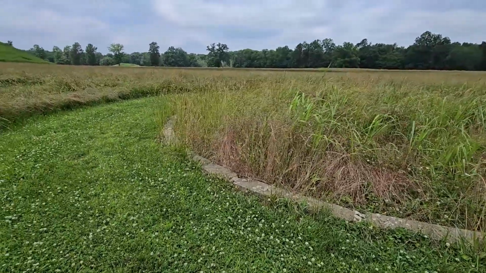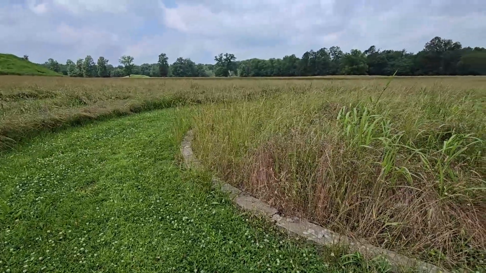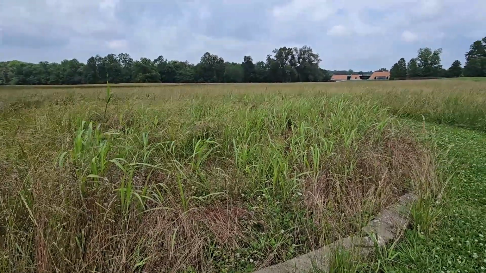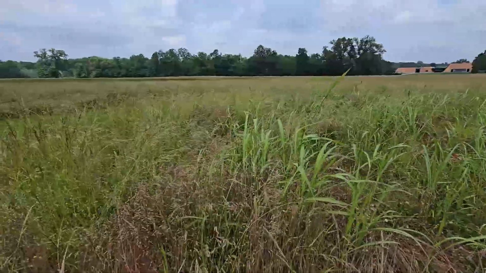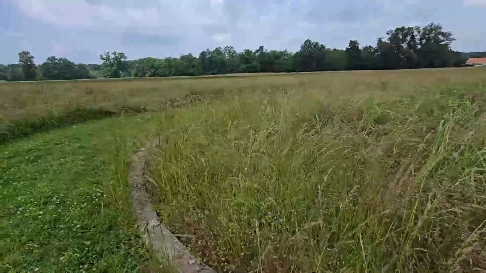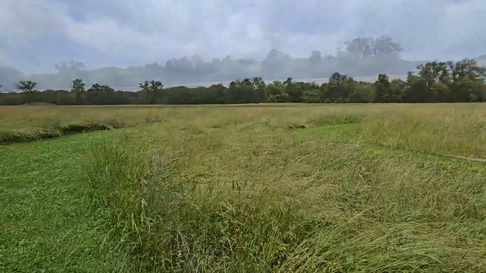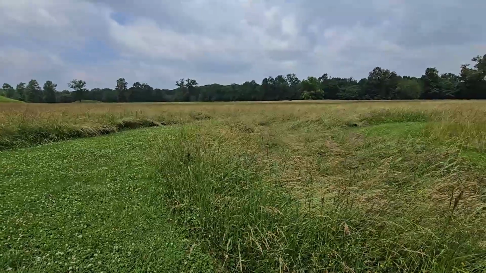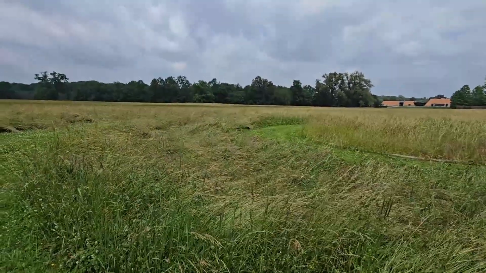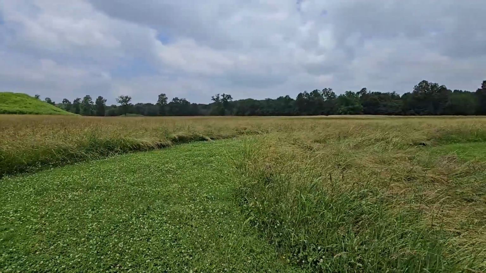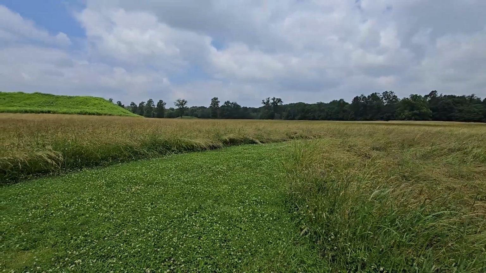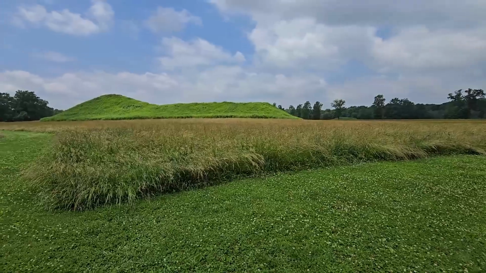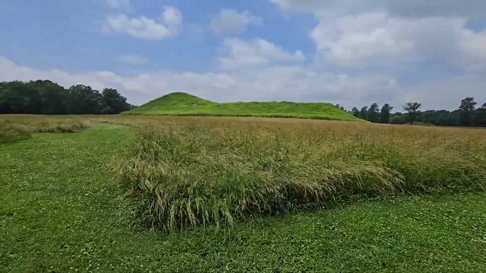We've got a cement structure here. I have no idea what this is. I will see if I can find out when we get back to the visitor center. There is a very slight rise in the ground over there. I believe that's Mound J. And then if we come over here in the distance, you can see another mound. I believe that's Mound E. And then here we are at Mound A.